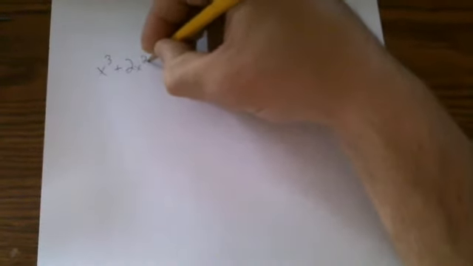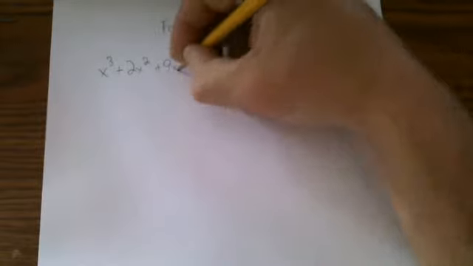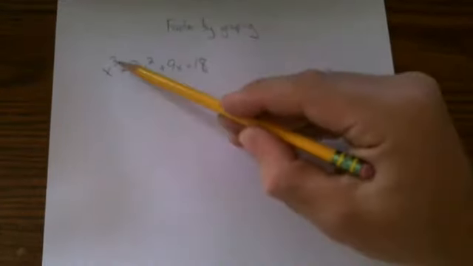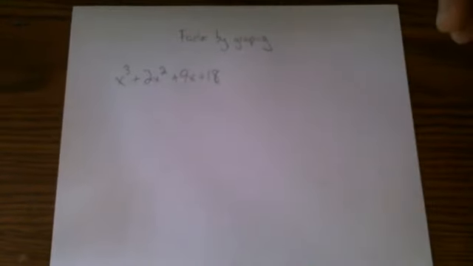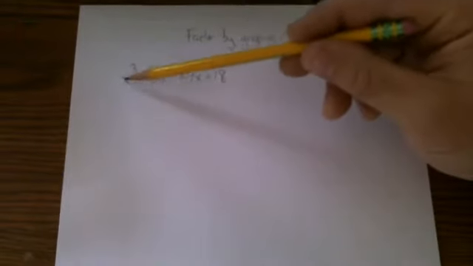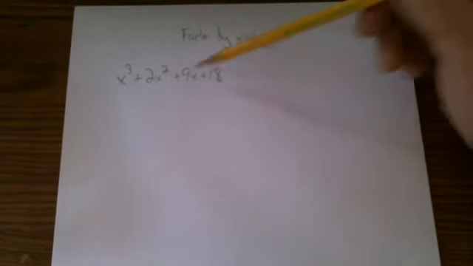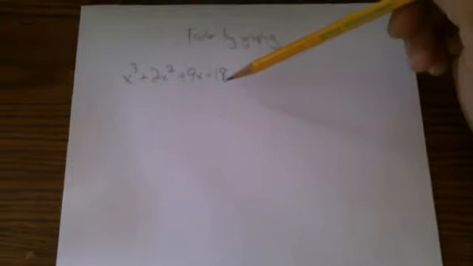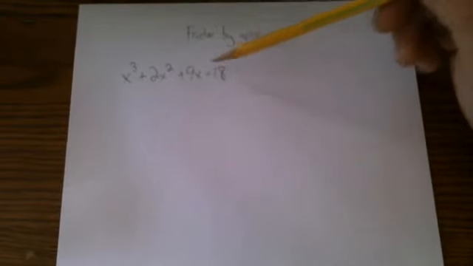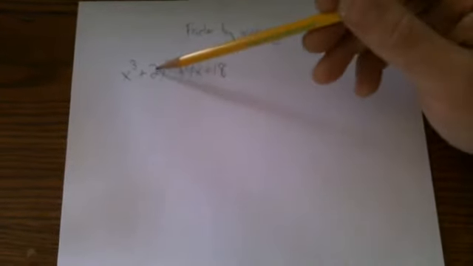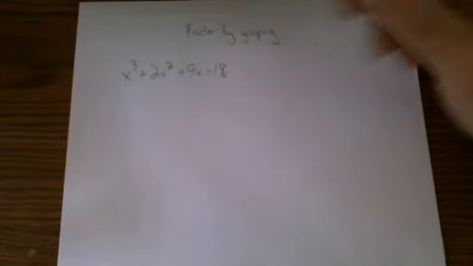So let's say we had something like x to the third plus 2x squared plus 9x plus 18. This is a third degree polynomial because the highest exponent is a 3. Now typically we would look for the GCF first, and in this case x to the third, x squared, x, no x's. So x is not a common factor. So let's look for a numerical GCF. 18, 9, so far so good. 2, nope. There's no GCF here.